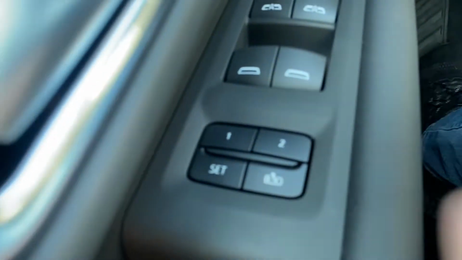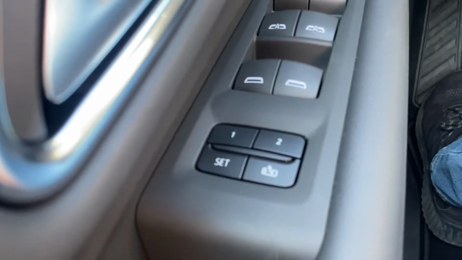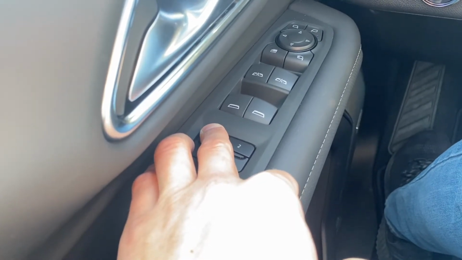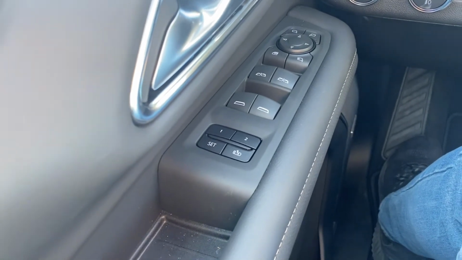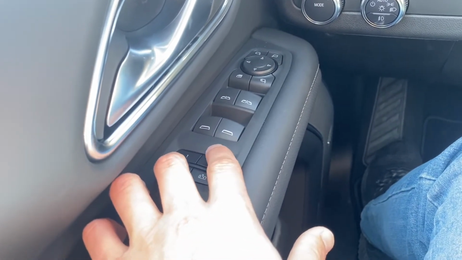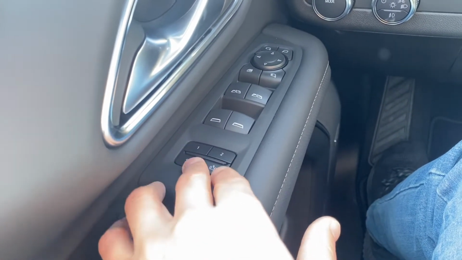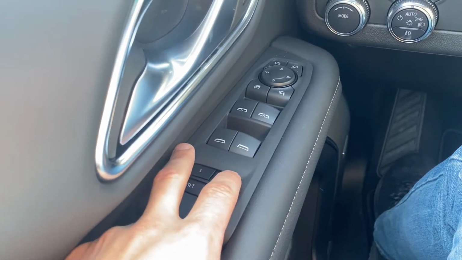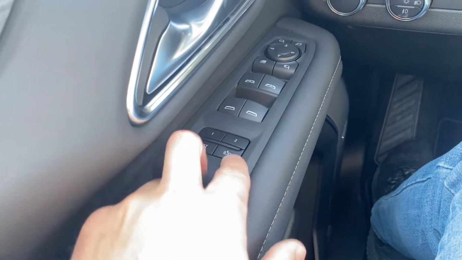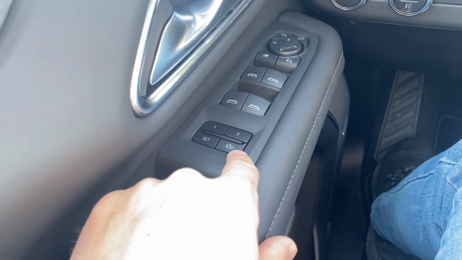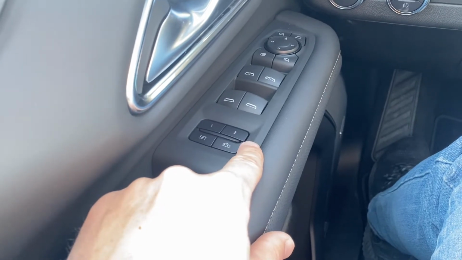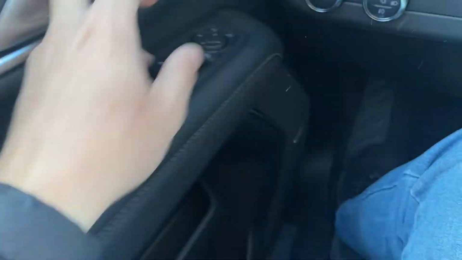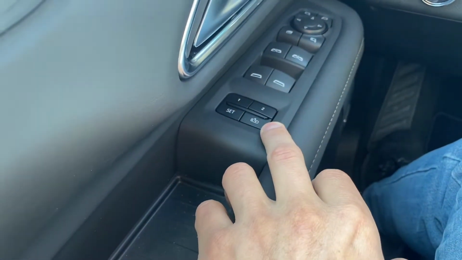So over here, this is your seat memory system. There's two settings, 1 and 2. So I'm going to hold 1 down and it's going to take me to the 1 position. We're going to go back here and we're going to do set 2. So I'm going to go 1 position, 2 position, takes me back. And then this as well, if you press this, it's going to make it so when you open the doors or when you put it in park, it's going to go back to that position.